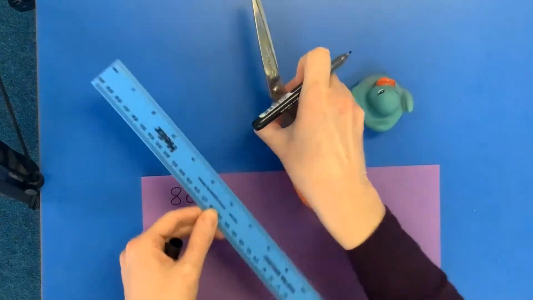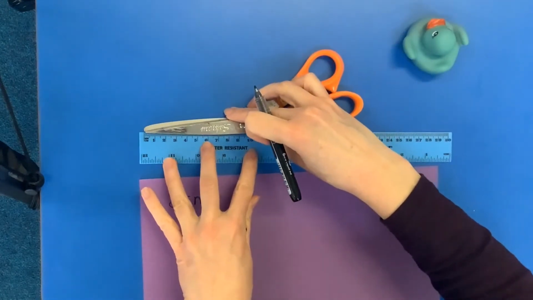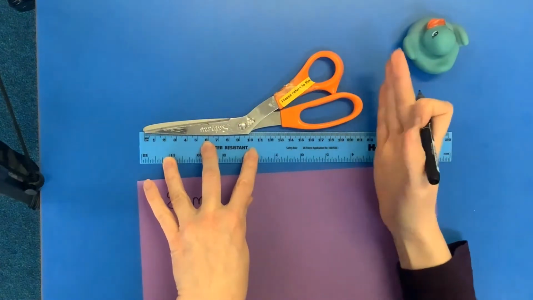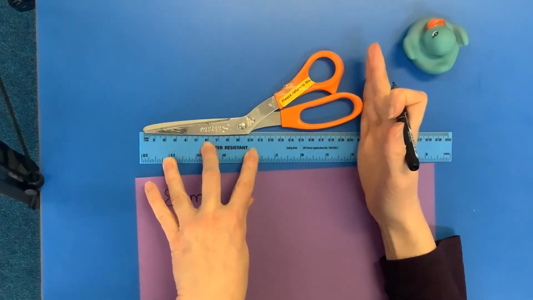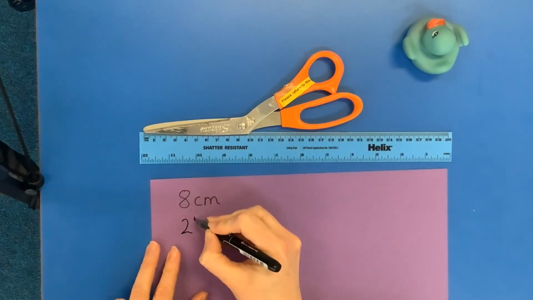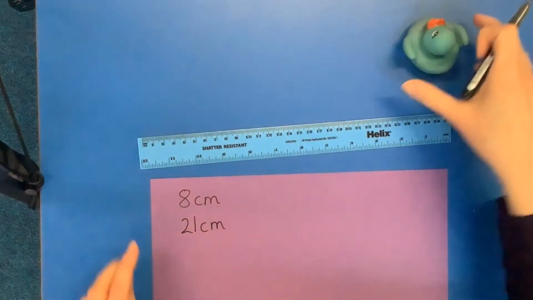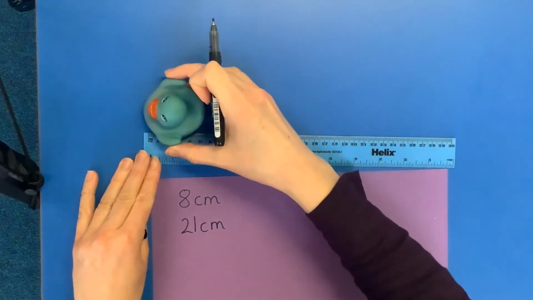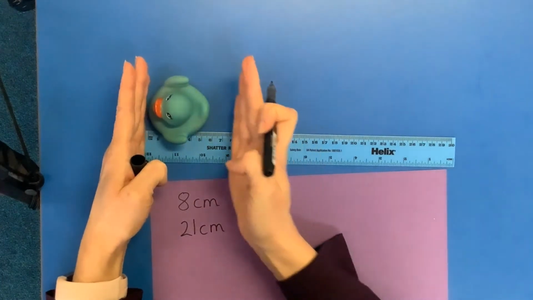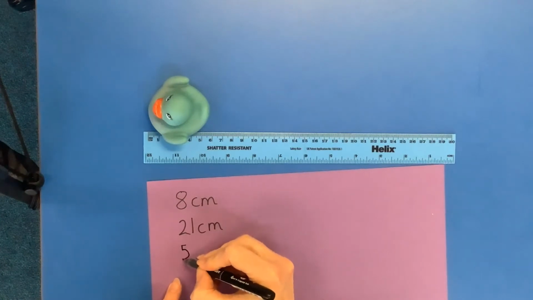If I get my scissors, and I'm going to put them along the ruler, so hopefully you can see that. So again, I'm not starting at the end of the ruler, I'm starting at 0, and it goes all the way along. I'm going to use my hand, and that is about 21 centimetres. So the scissors are 21 centimetres. Right, move those out of the way. And finally, in Jim's house, the rubber duck is, so if it starts there, ends there, oh, that's a good one. That's 5.5 centimetres. Oh, that's a little bit of a challenge.